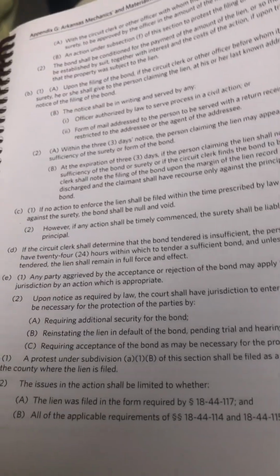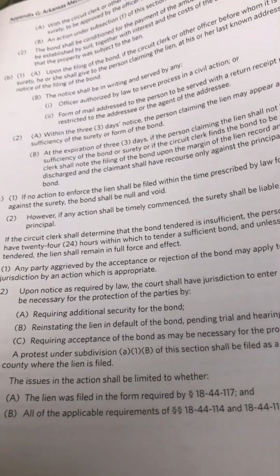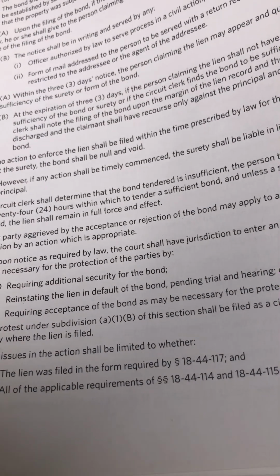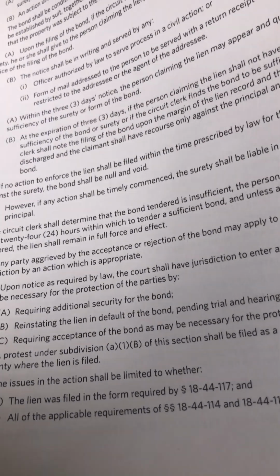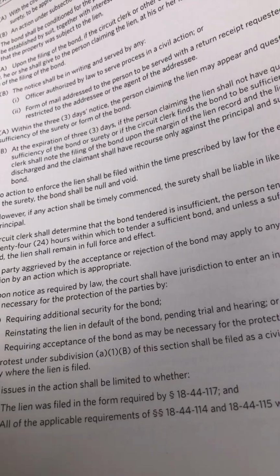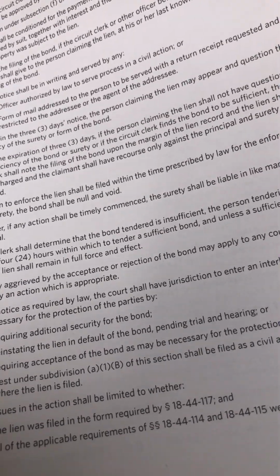So I guess if you get a lien on somebody and they file a bond against the lien, they have 3 days to pay off the lien with the bond.